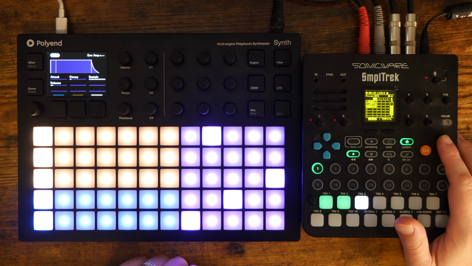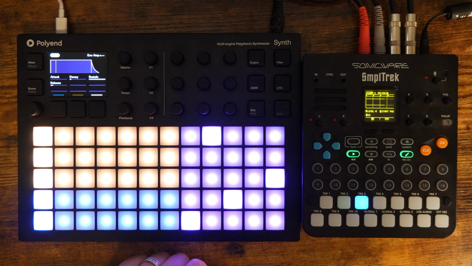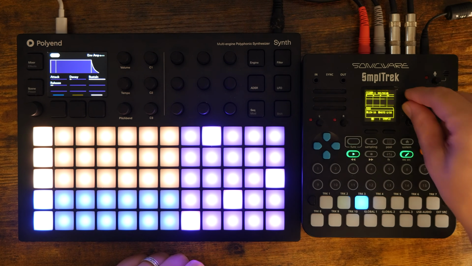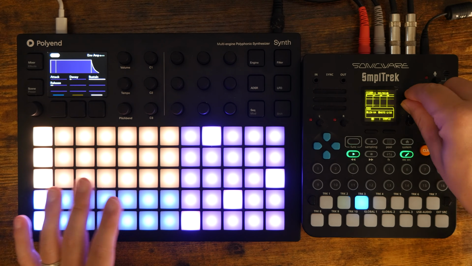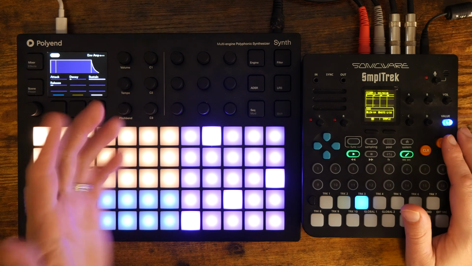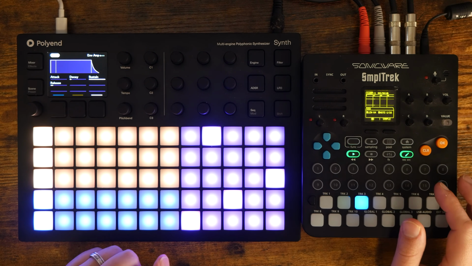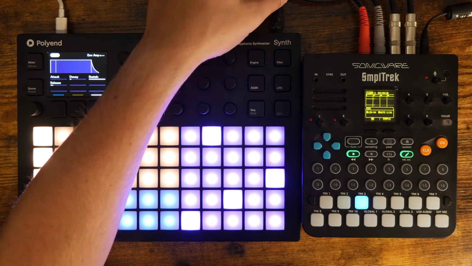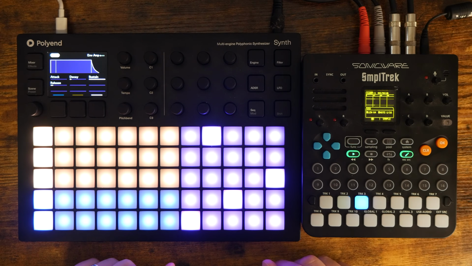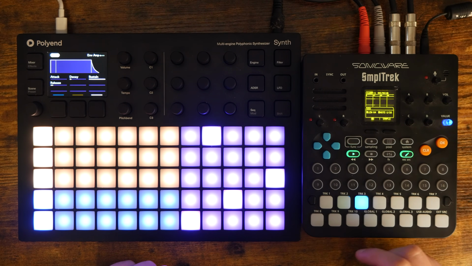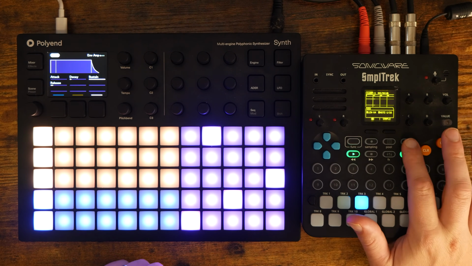Let's go down here and make another looper track. Yeah, look, we can just adjust all of this while things are going on. That's cool, while things are running. Remember, that's audio that's been recorded into the SmplTrek now, so it's not coming out of the Polyend Synth. I could unplug it if I wanted. That's all looping in the SmplTrek. We'll go 64 steps here for this track.